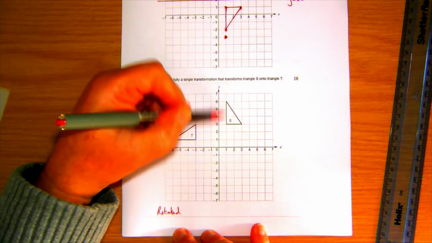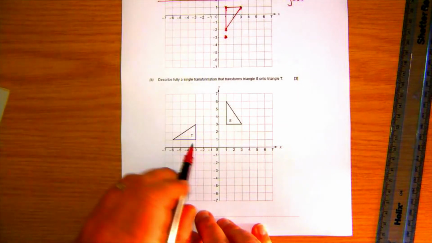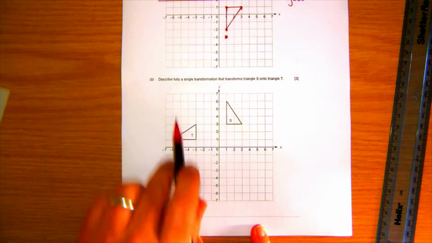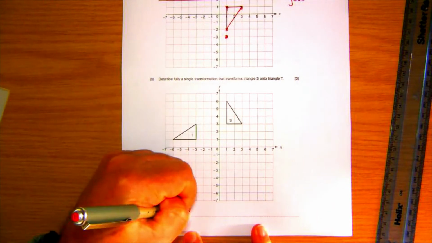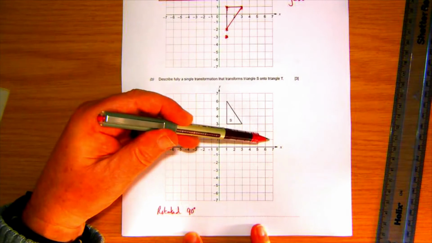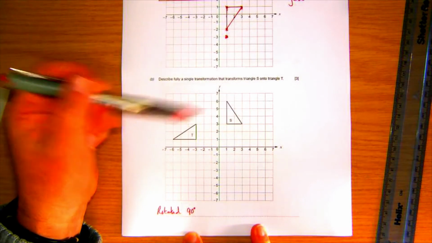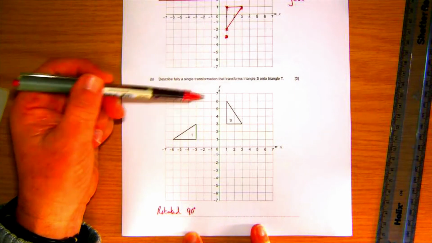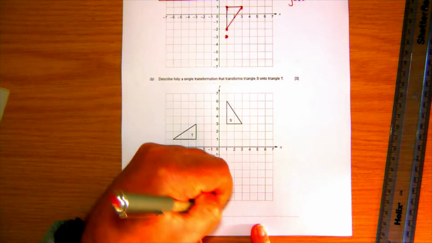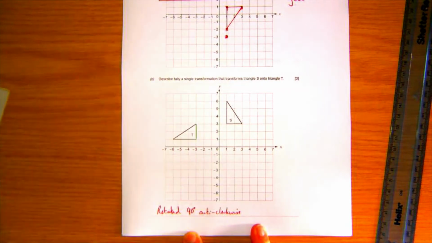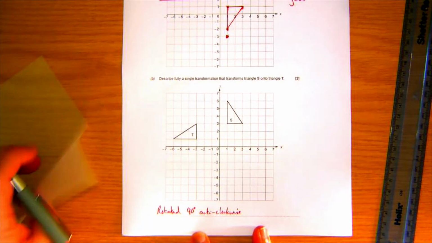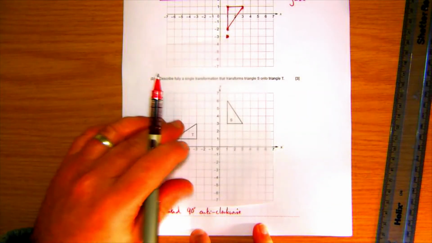Now this side here has turned so that it has become, rather than vertically up, horizontal. So it's turned through a quarter turn, which is 90 degrees. And then we need to use the direction, because 90 degrees in that way is going to have the shape in a different place to this way. So that's an anti-clockwise turn, turning opposite to the hands of a clock. So the second mark is for saying 90 degrees anti-clockwise. So we've got 1 mark for rotated, 1 mark for 90 degrees anti-clockwise. The third mark is for saying where it's been turned around.